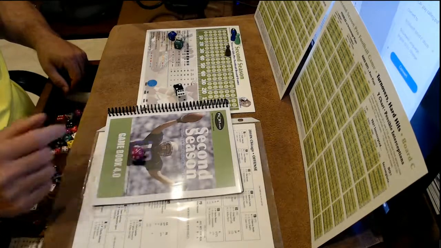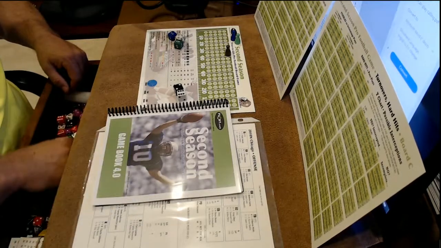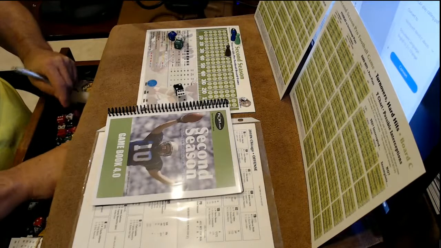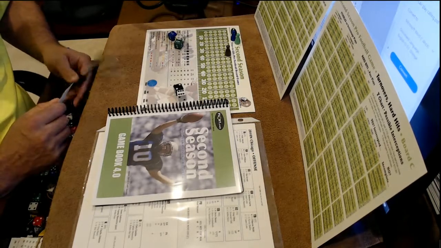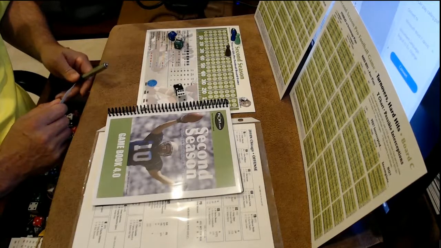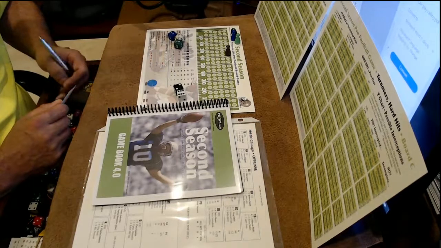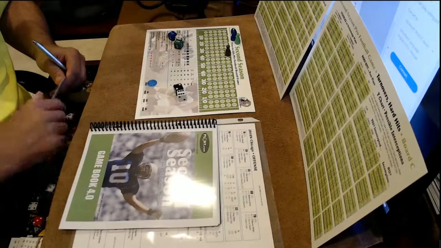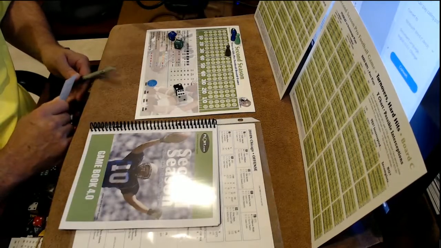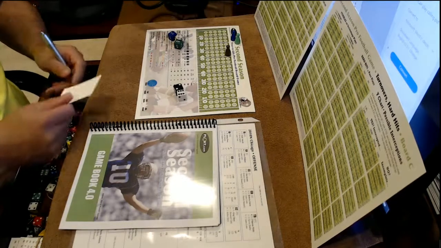We are going to be playing second season football from play.com. I've got to find something to keep track of the time now. That's just crazy. I thought they would have a timer on the board. It says there's a timer on the board, but I don't see a timer, so I don't know.